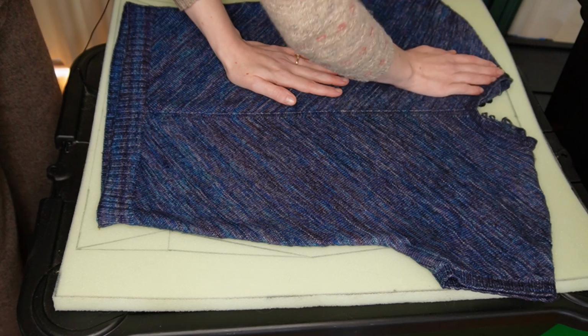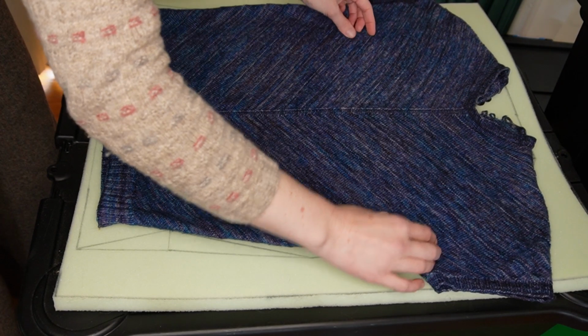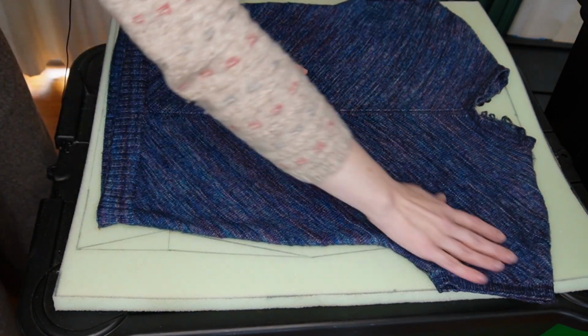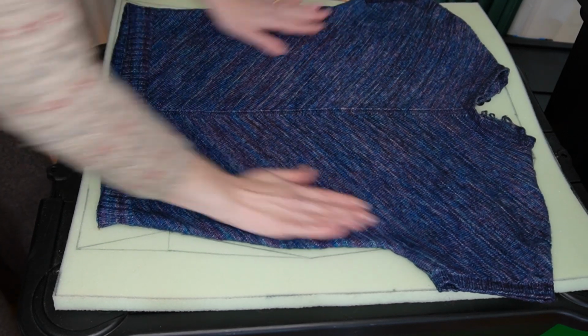It fits well everywhere. You can see the shoulders go all the way up to the top. There is a little bit of excess fabric here because of the style. It basically grows out of the main garment rather than having set in shoulder shaping.